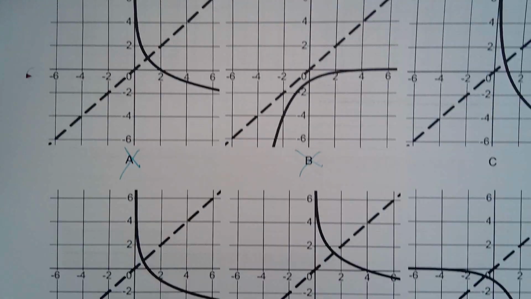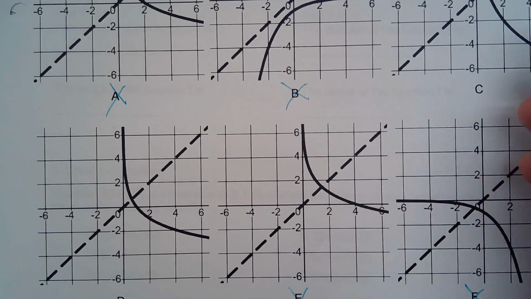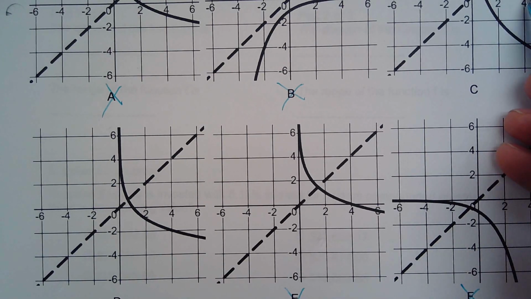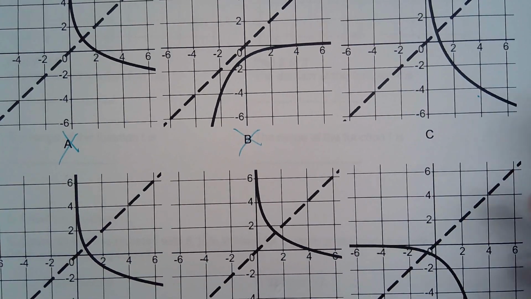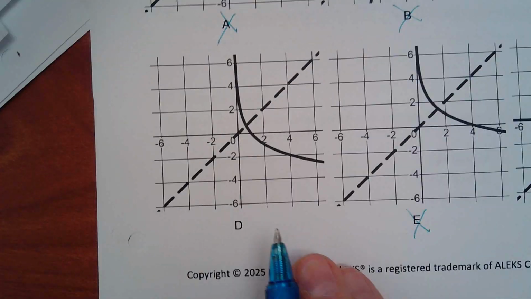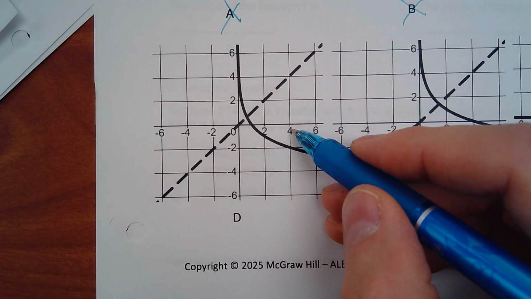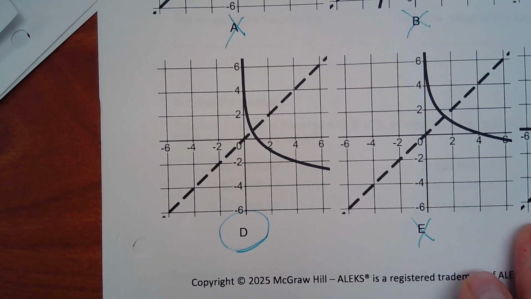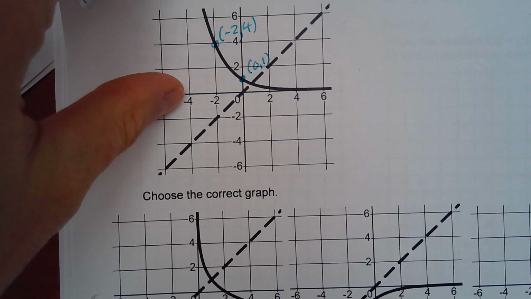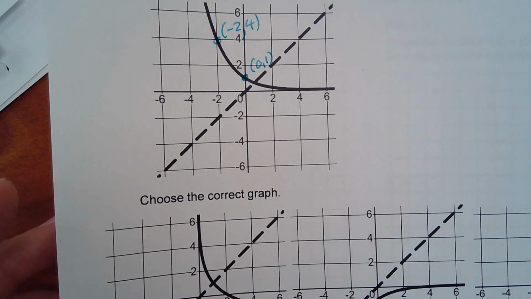So I'm looking for 4, -2. That's 4, -4. That's not going to work. So C doesn't work. Notice D does. 4, -2. Bingo. D is the correct answer. So just pick some points, switch the x and y coordinates, eliminate your graph.